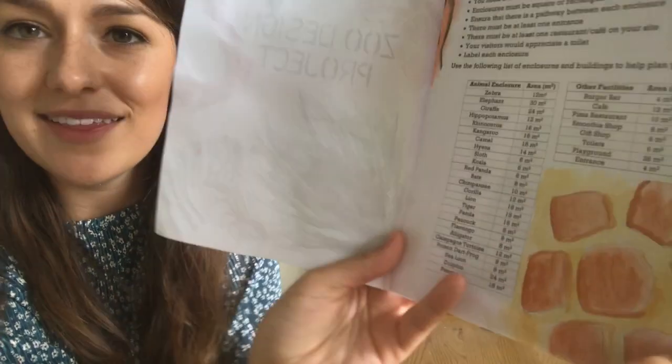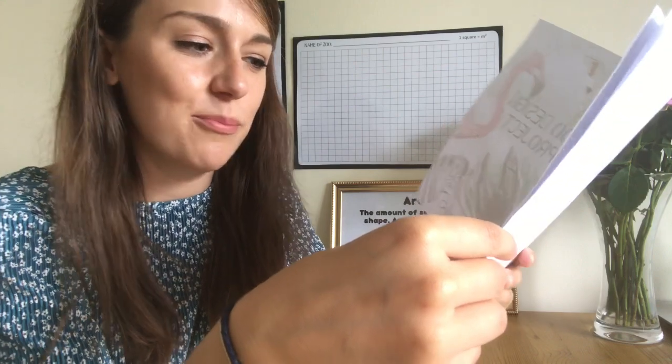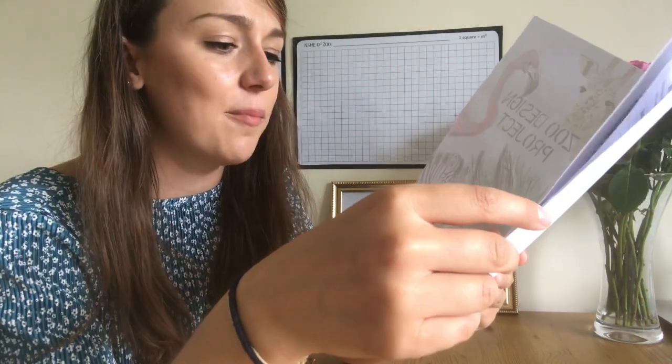So then it has a list of enclosures and buildings to help plan your zoo. And as you can see, there's lots and lots of different animals you can include. There's a zebra, an elephant, a giraffe. You've got some Australian animals. There's kangaroos and koalas. We've got some birds. There's some peacocks and some flamingos. Some reptiles, a poison dart frog, for example. So you can choose your favourite animals for the zoo.